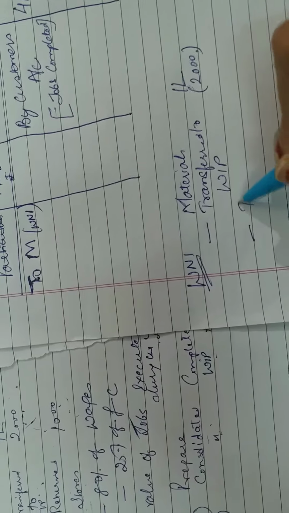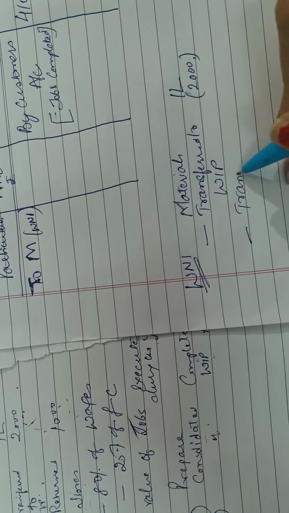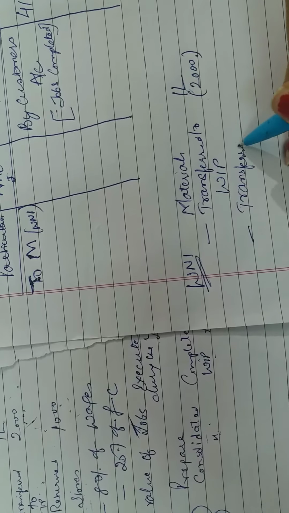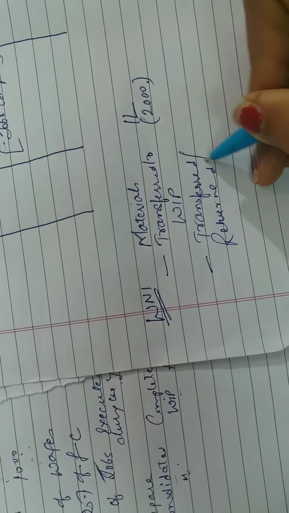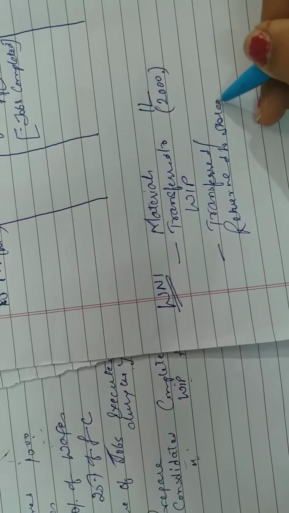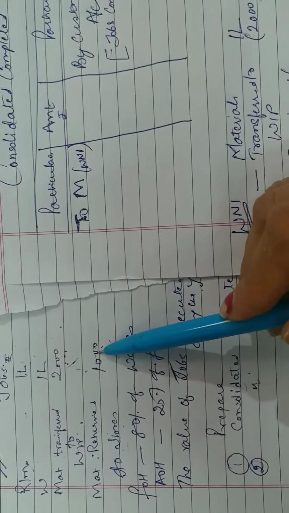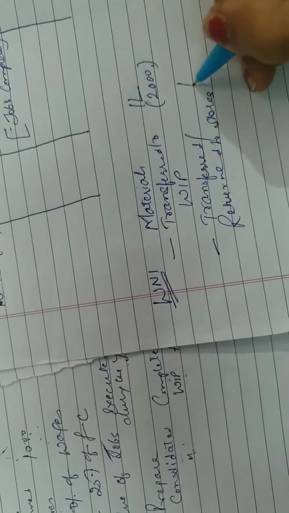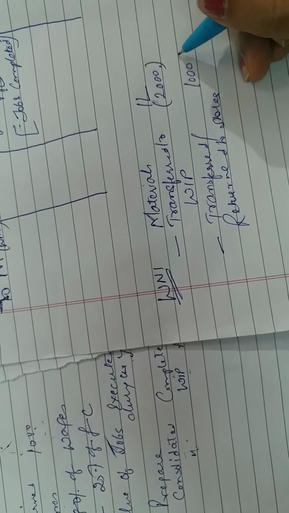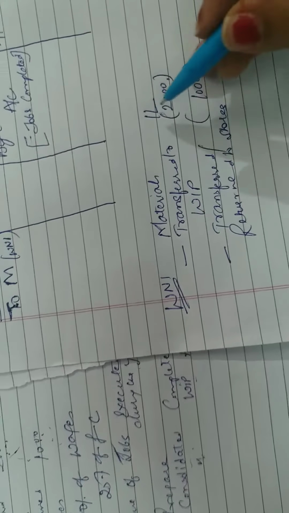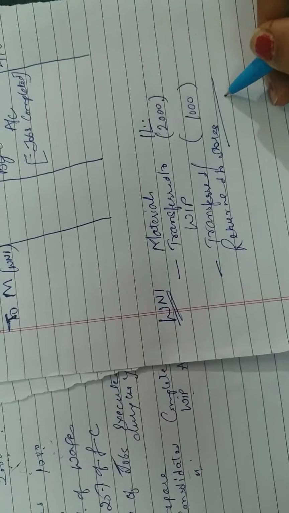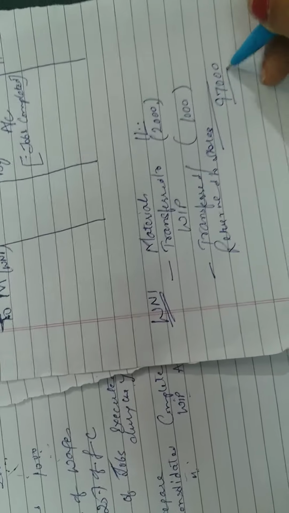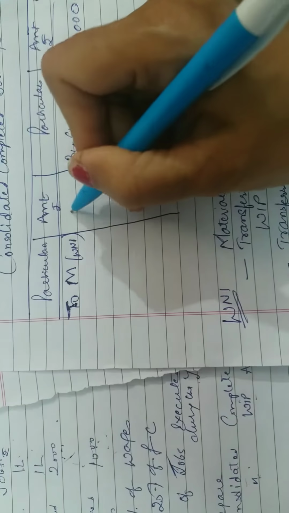So minus the material which is transferred, or we can say better, is returned to stores. So how much value did we return to the store? We returned to store rupees 1,000. So 1,000 I'll be writing over here. So from 1 lakh I am subtracting 3,000. So how much is left? We are going to write this figure 97,000 over here.